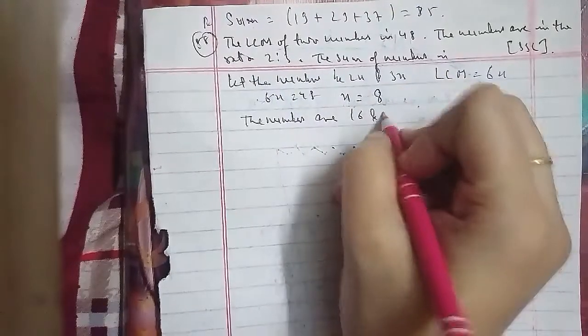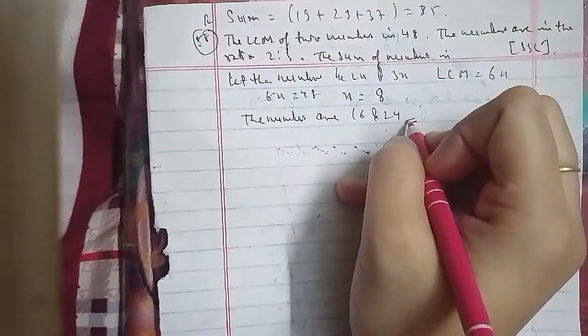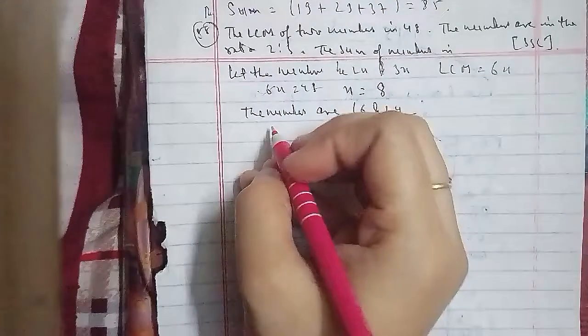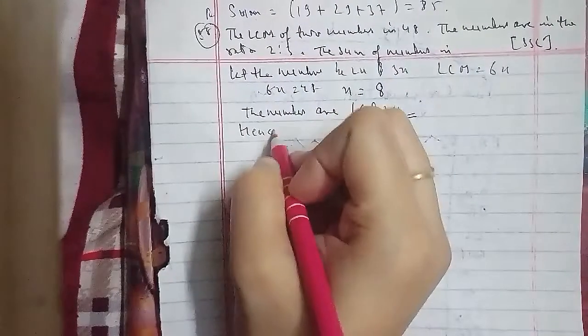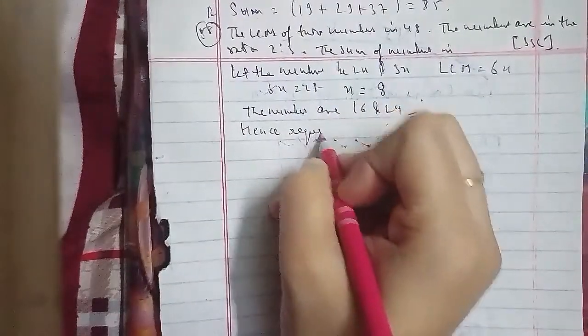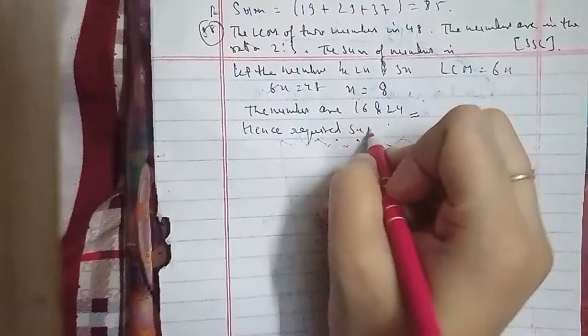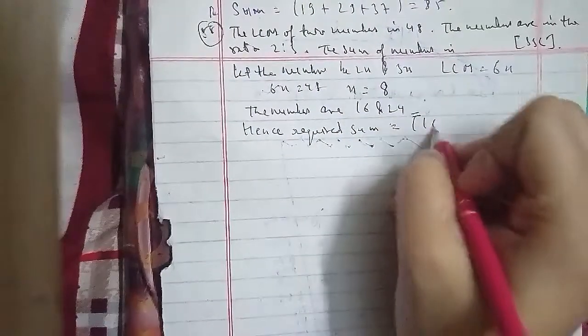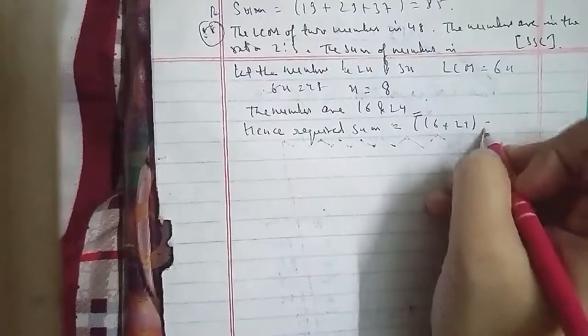Let's go ahead with the other question, which is the 59th question of the session. In the 59th question, the three numbers are in the ratio 3:4:5 and their LCM is 2400. Their HCF is, the options we have are 40, 80, 120 and 200. Let's go ahead.